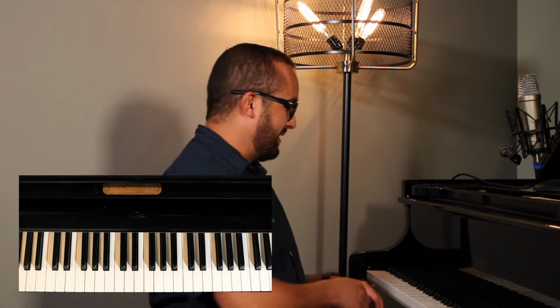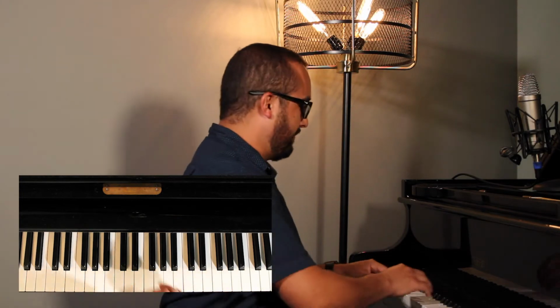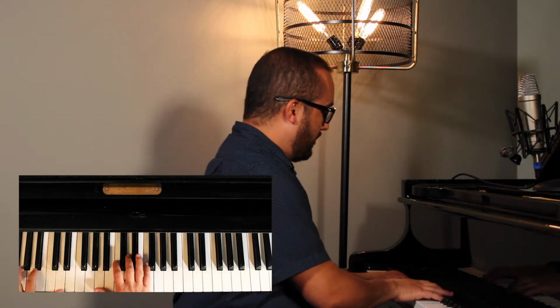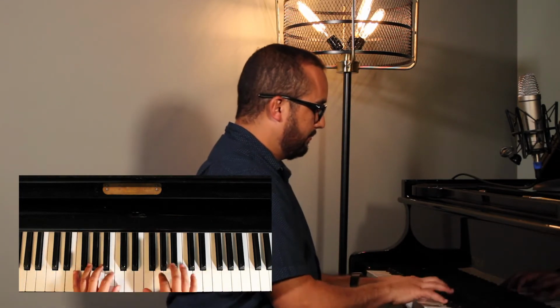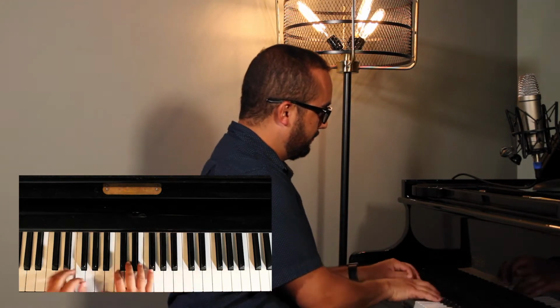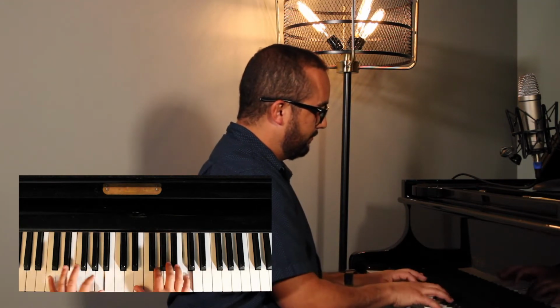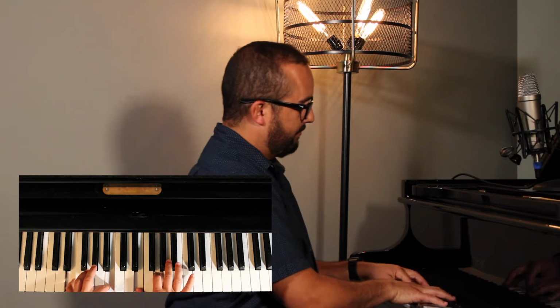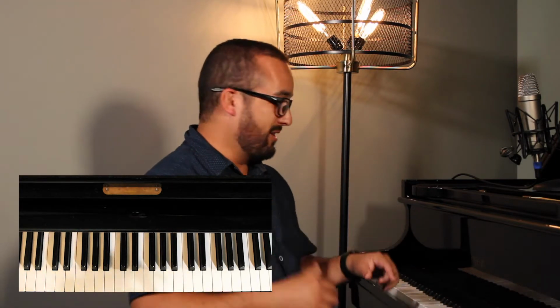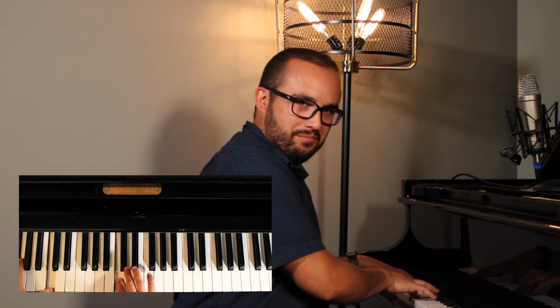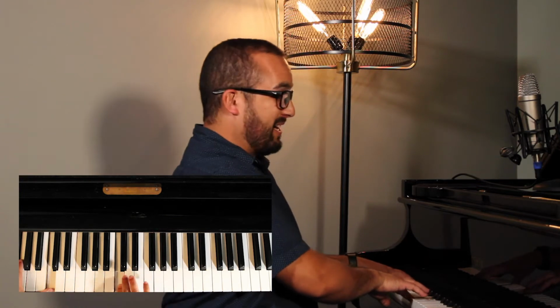If I only played secondary chords, I'll try a different key for a second. If I only played secondary chords, I wouldn't be able to really hear that my tonal center was this, because I didn't establish any tonality. That's why understanding that your primary chords are really important to hear.